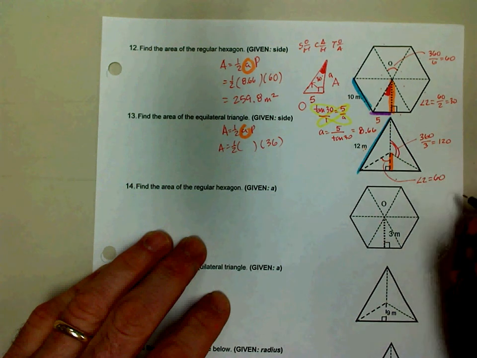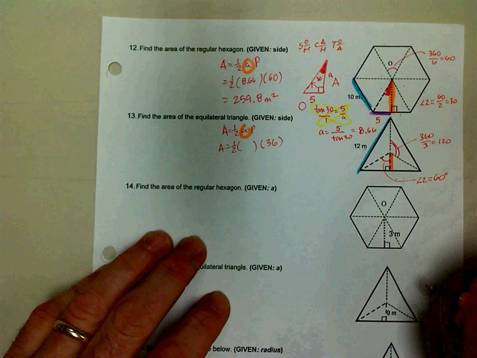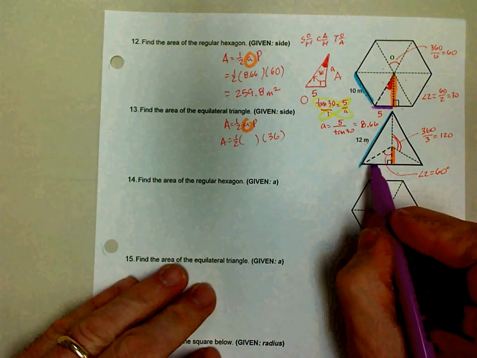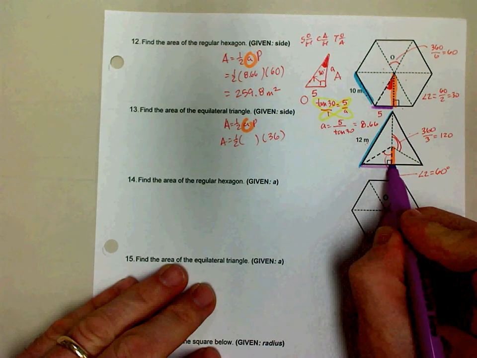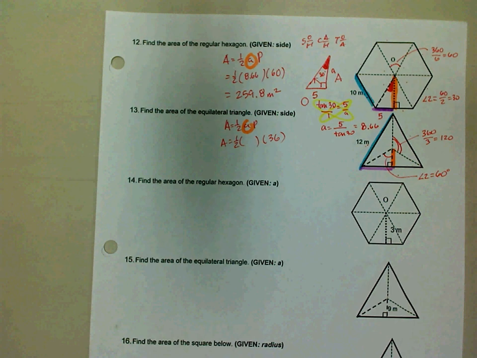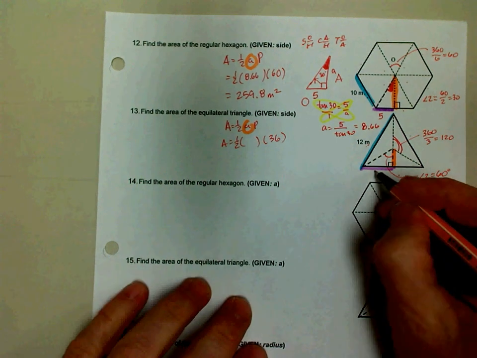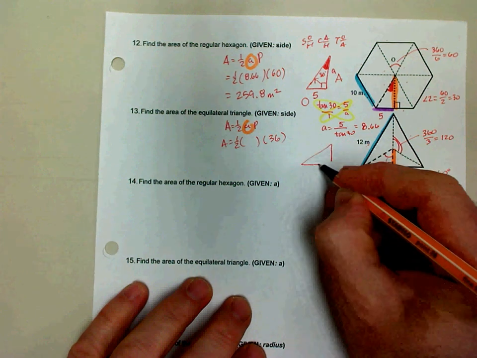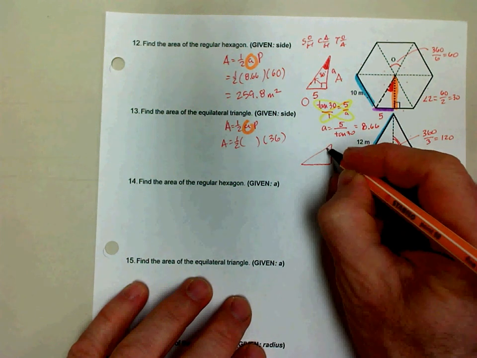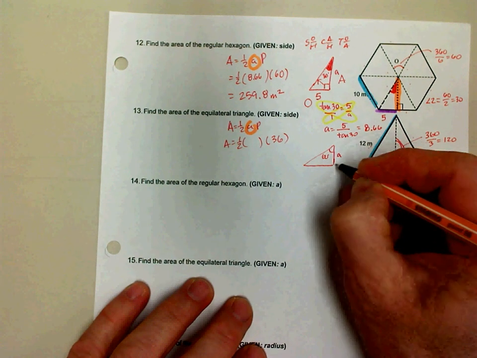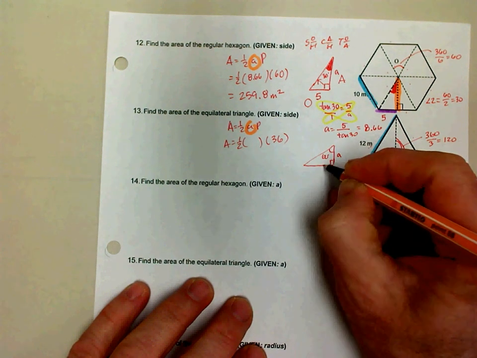Like we did before, we have half of the side going from that vertice to where the apothem ends. Half of 12 gives us 6, and we again have another right triangle with a 60-degree angle this time as the central angle. The apothem is here, and the side of the triangle is 6.